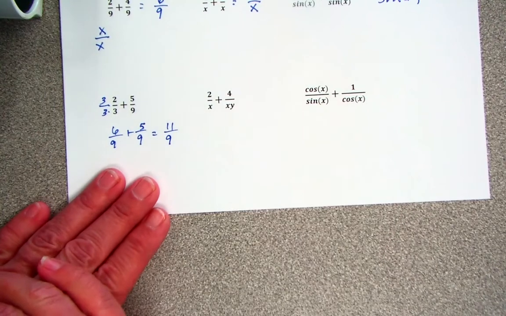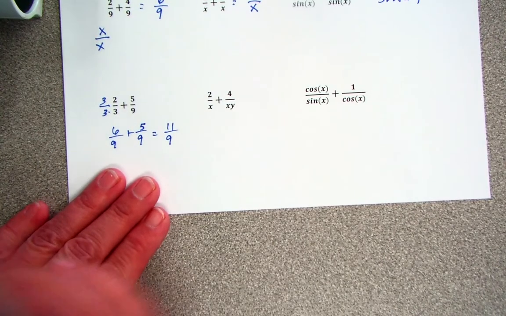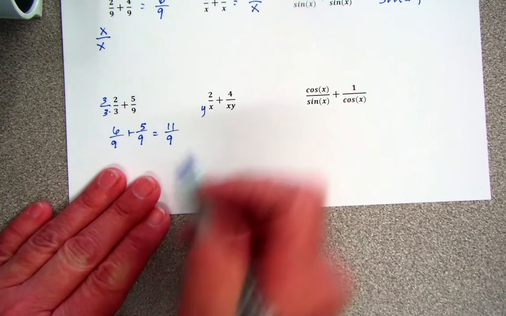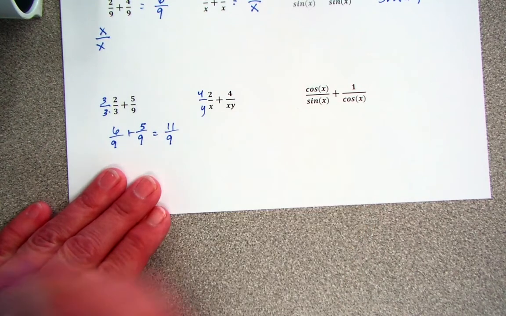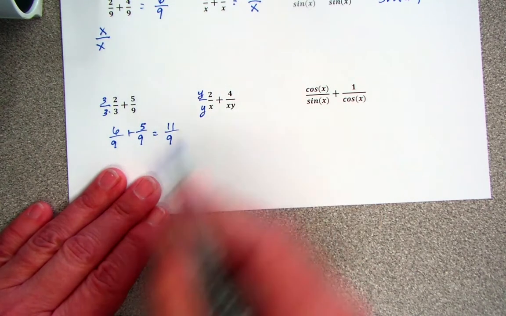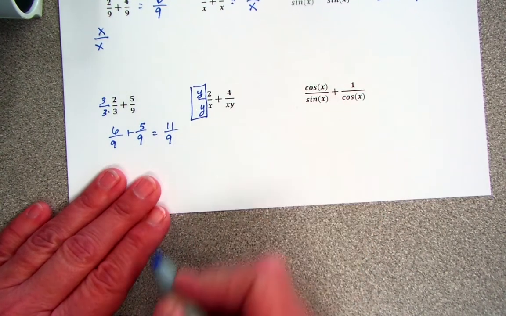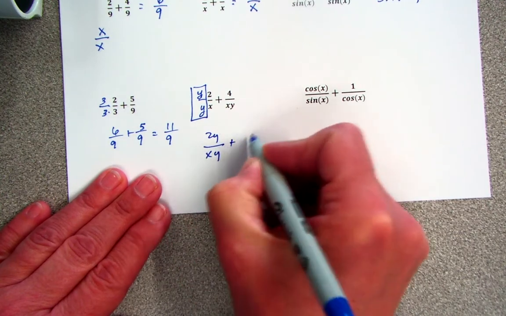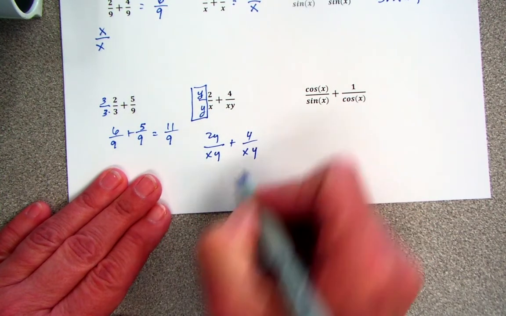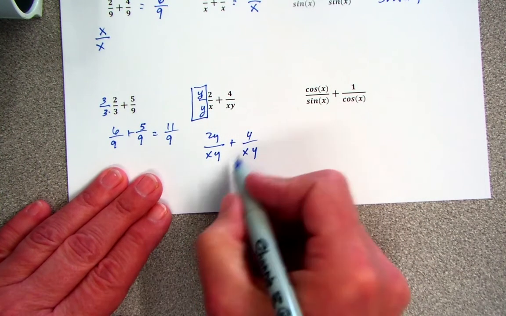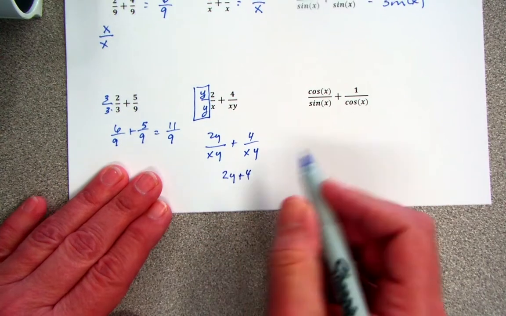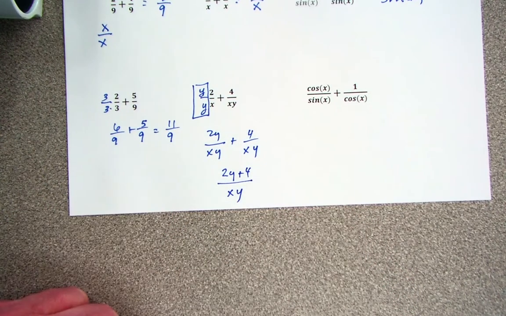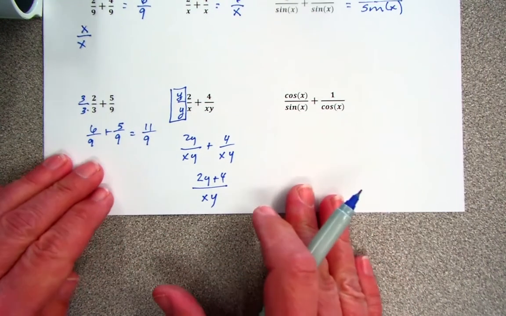Looking at this next fraction, I have an xy, and I have an x. So it looks like if I multiply by a y, they will match. And I can do that if what I do in the denominator, I do in the numerator, because this fraction is equal to 1. So I get 2y over xy, and I like to order them alphabetical. And I have 4 over xy, so adding them, I have 2y plus 4 over xy. Notice the denominator just carries along. You're going to be doing this with trig, so it works the same.